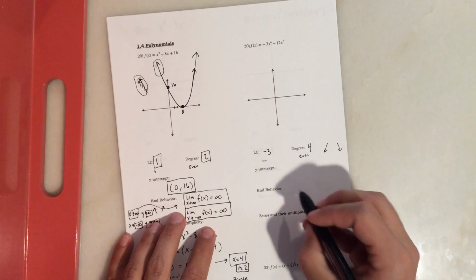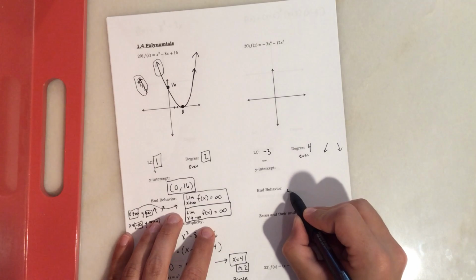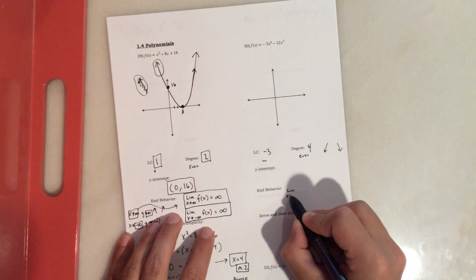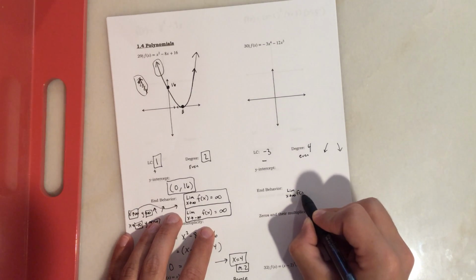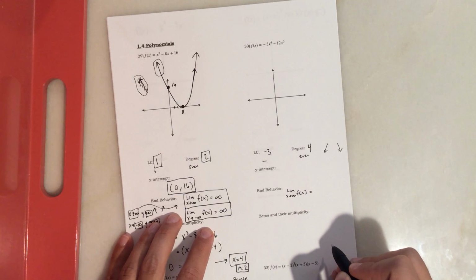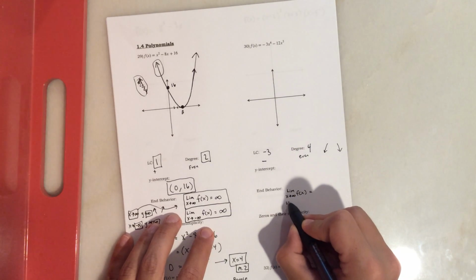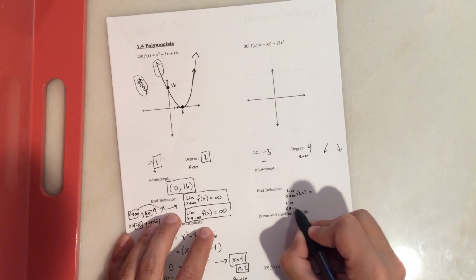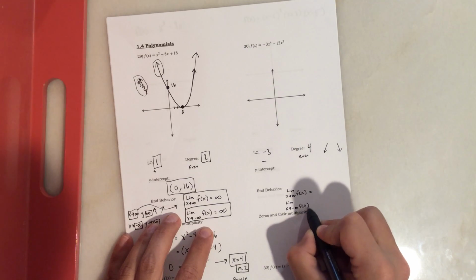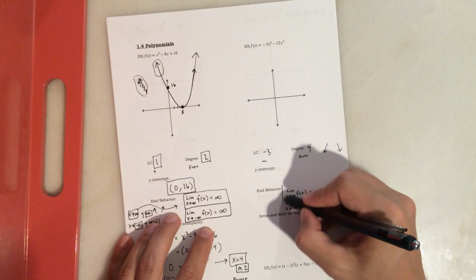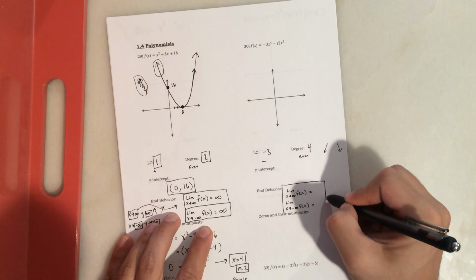So already I can think about my end behavior, which remember is always the limit as x approaches infinity of f of x equals, and then you're going to answer that question, and the limit as x approaches negative infinity of f of x, and you're going to answer that question. So what do we have here? What's going on?